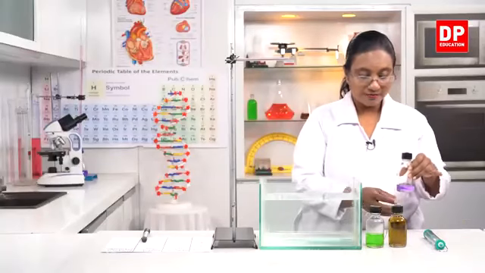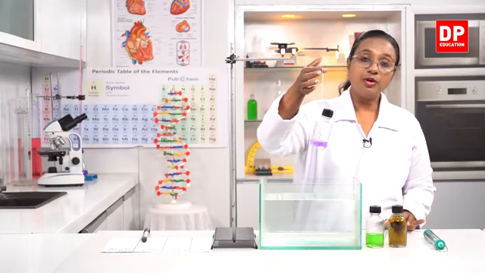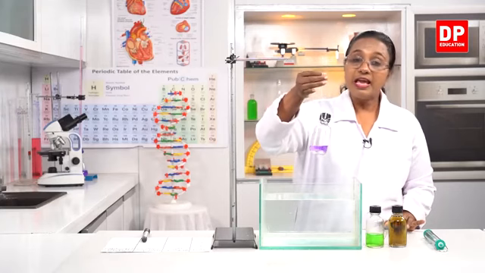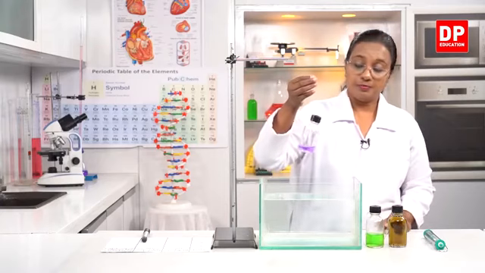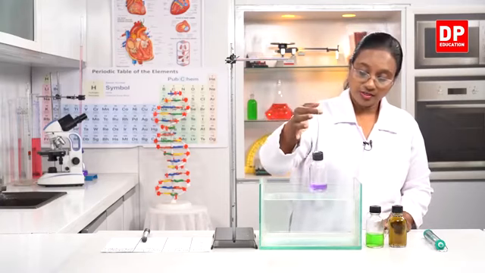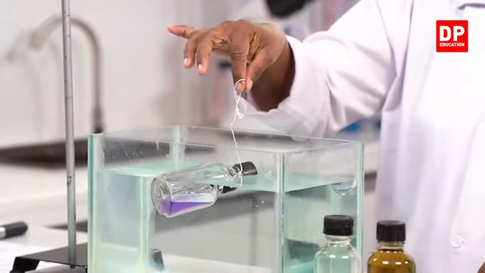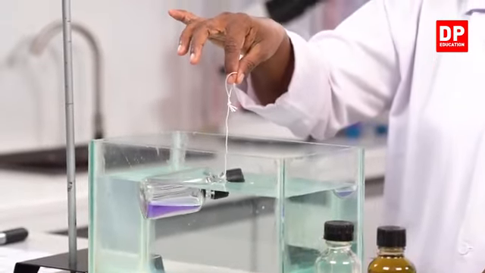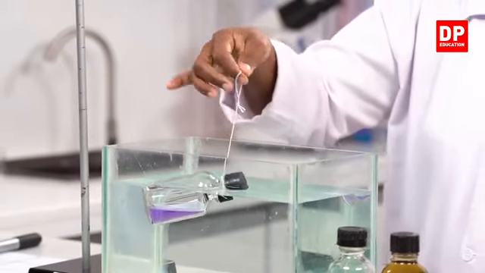First, let me show you all. Although I'm going to hold on to the thread, I will not be exerting a force after I put it into water. Here you can see once I put it into water, I am just holding it loose. So you can see the object floats in water, partially submerged in it.